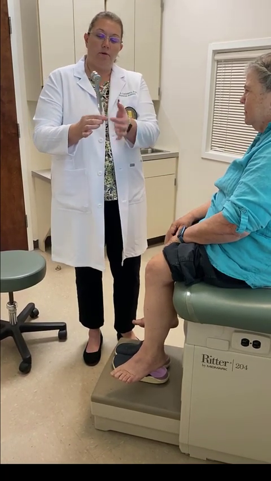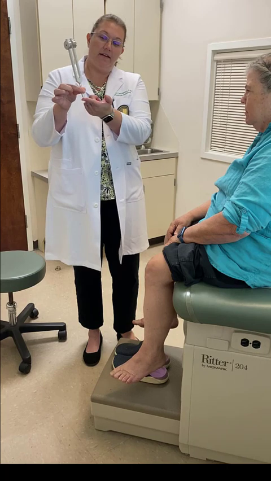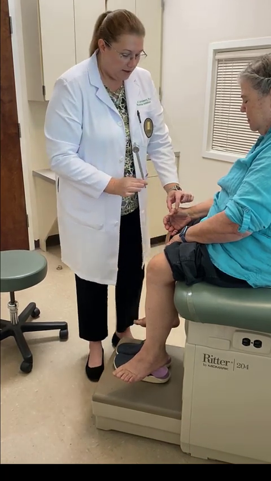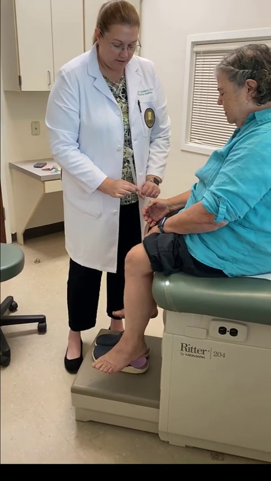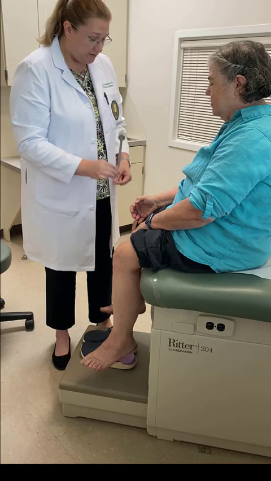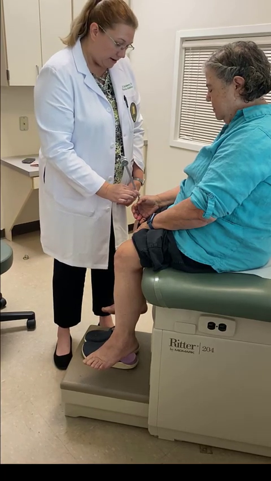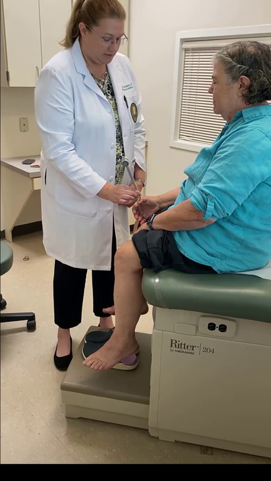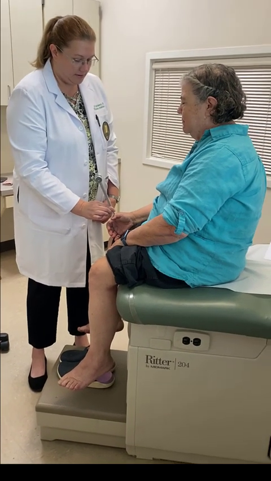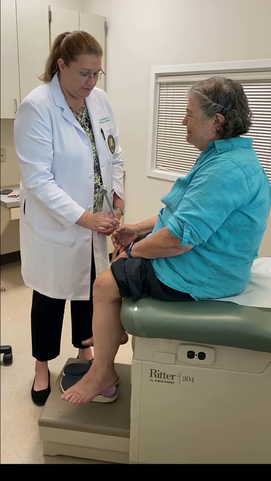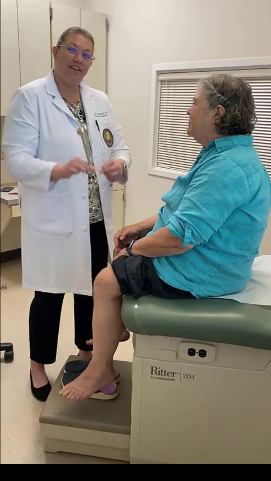Don't touch this part with your hand, hold it at the base, and touch this part to the patient's most distal joint of her thumb. And explain what you're doing. I'm going to check your vibration sensation. Do you feel this vibrating? Yes. Okay, let me know when it stops. Okay. Good stop. And I can feel it as it's stopping.